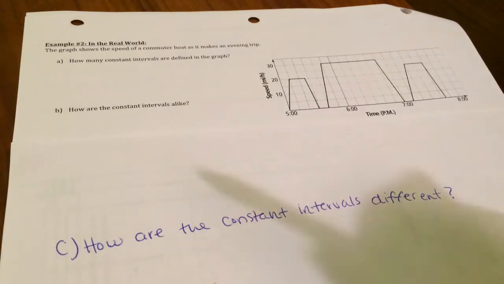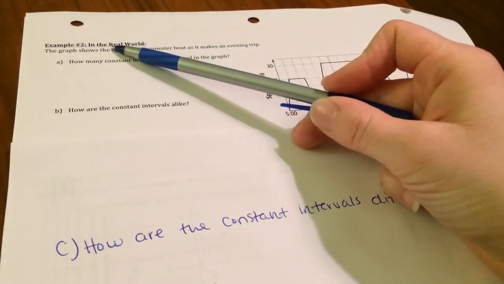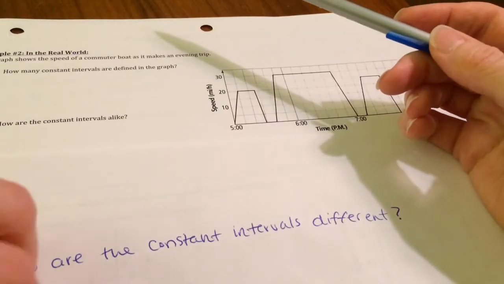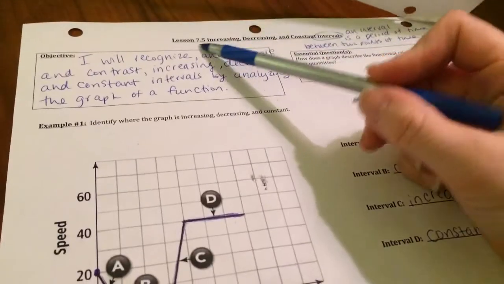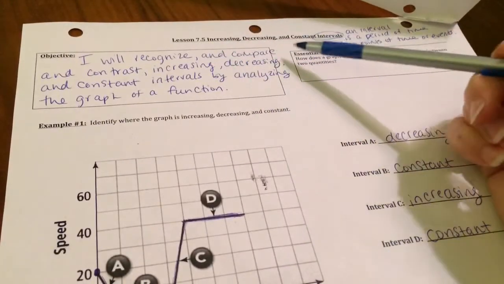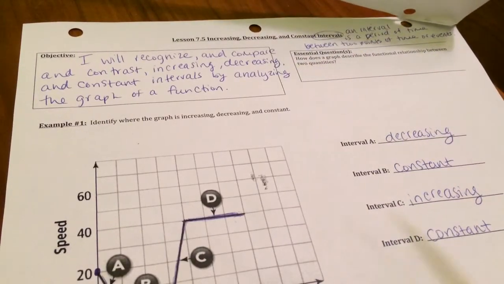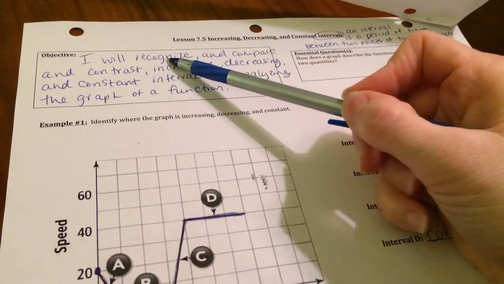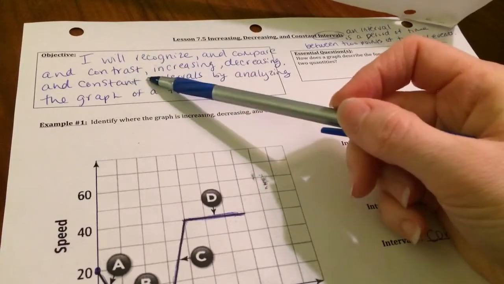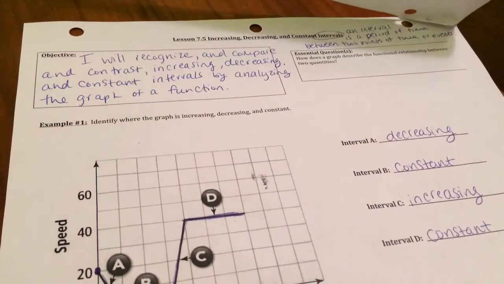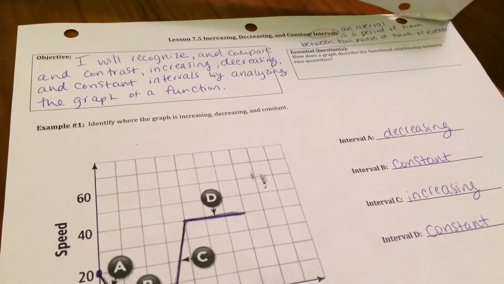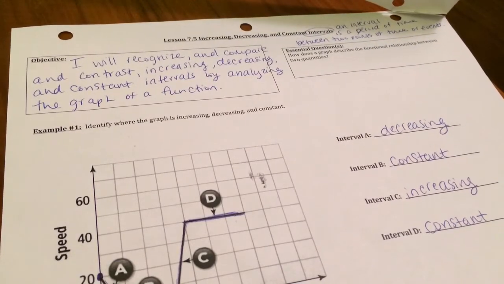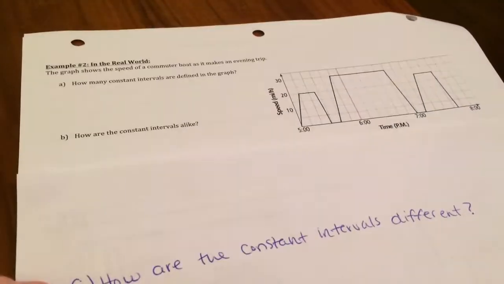In this video, we are going over example number 2 in lesson 7.5, increasing, decreasing, and constant intervals. Our objective is to recognize and compare and contrast increasing, decreasing, and constant intervals by analyzing the graph of a function. This is definitely the part where we are going to be comparing and contrasting intervals.